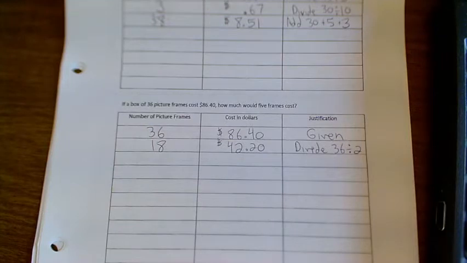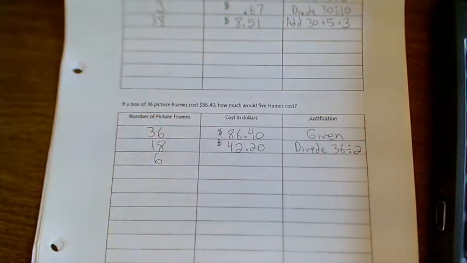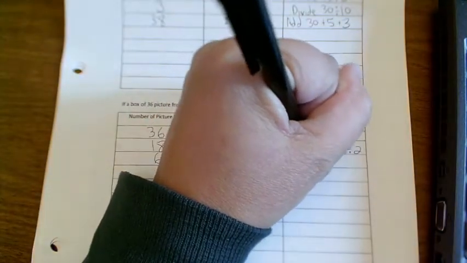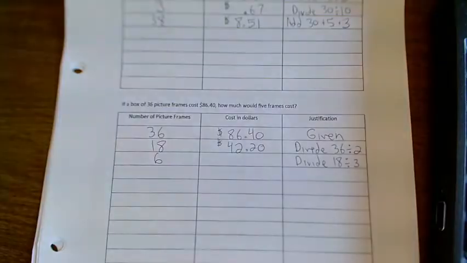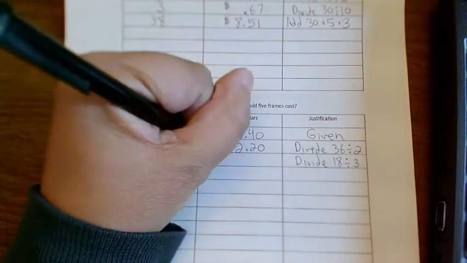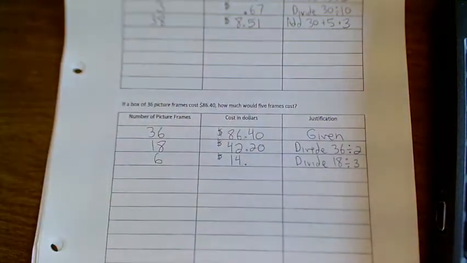All right, what would I want to do next? How about 6? Would 6 be easy to do in our head? Divide 18 by 3. So that would be 14.40, which is 14.07 if we round.